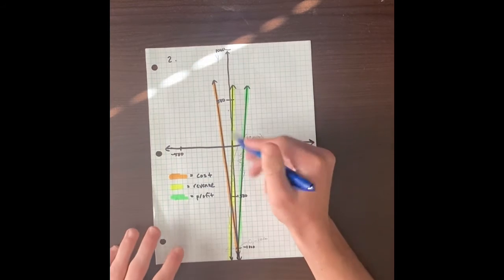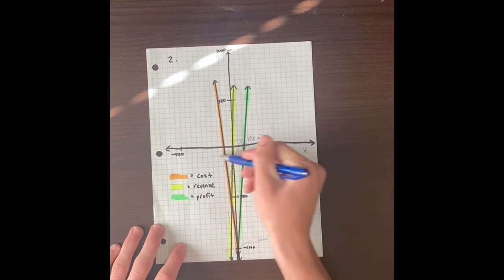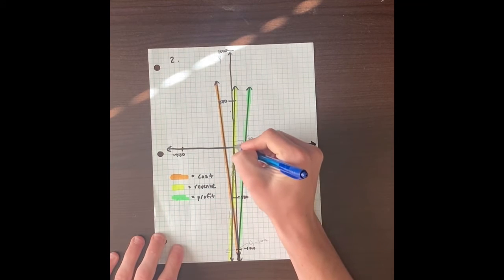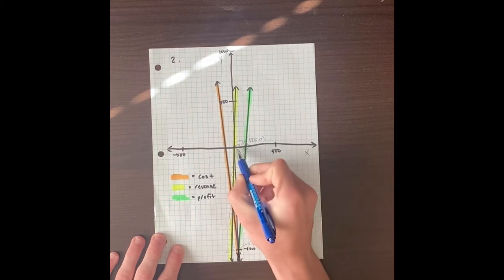And then for this yellow line, revenue cannot be on the left side of the y-axis, and that's because you cannot sell negative shirts. So right here, it should only go this way because you can only sell shirts, you can't sell negative shirts.